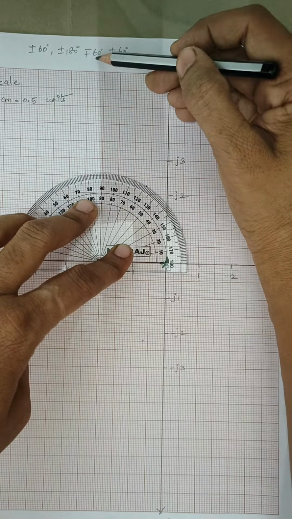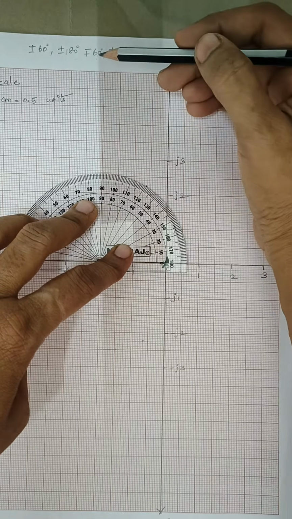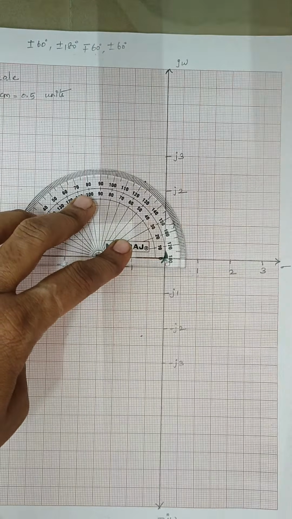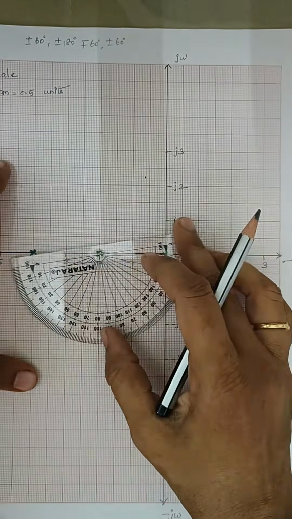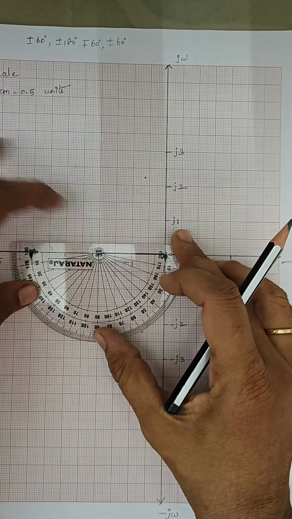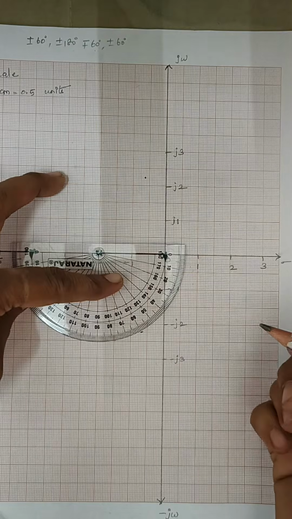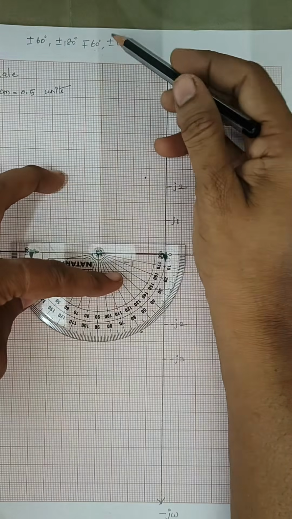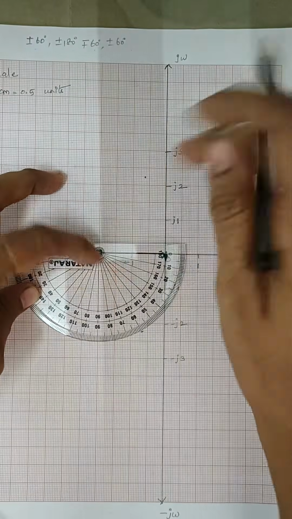And our third angle is -60 degrees. That is, we have to mark -60 degrees. So if we have a negative angle, just you have to reverse the protractor and you have to mark it. So just reverse it and just mark your 60 degrees here, right? Then our next angle is ±60 degrees. You see the angle gets repeated, so no need to mark.